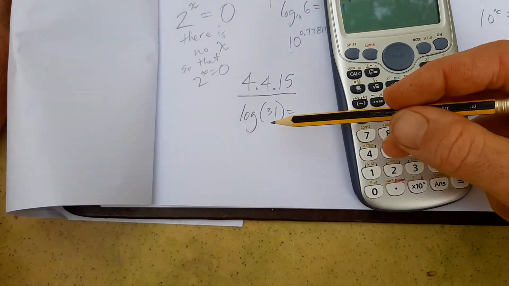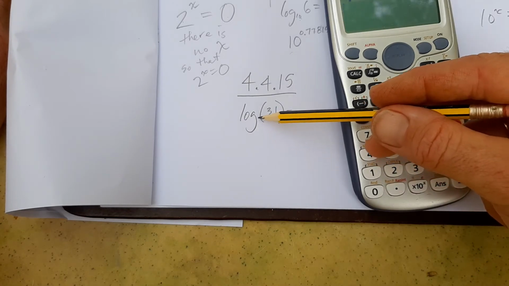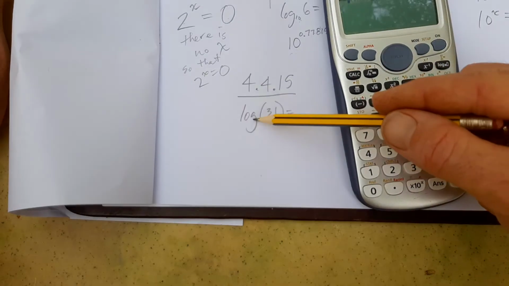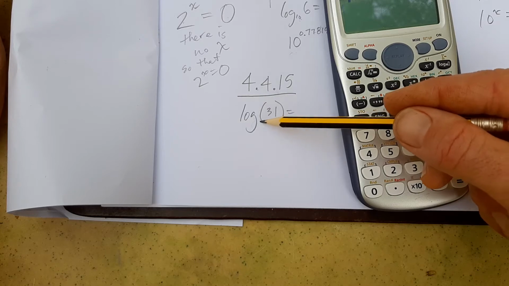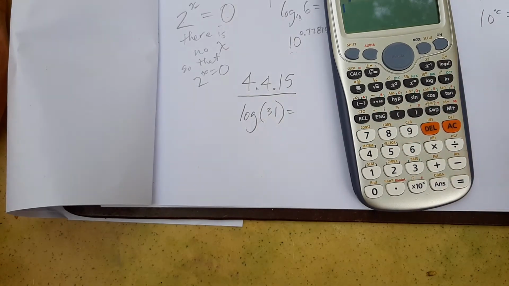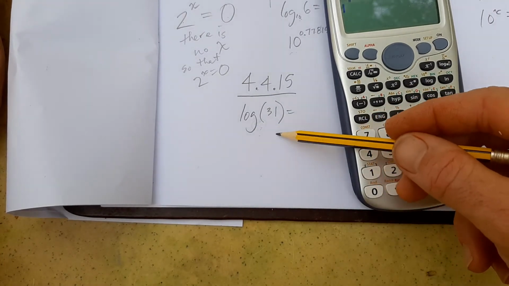Means 10 to what power? This is the common logarithm again. If it doesn't have a number down here, it's log base 10. If it says logarithm of 31, logarithm of anything, and it doesn't have the base given, it's 10. It's the common logarithm, right? It's so common that they don't even put it here sometimes.